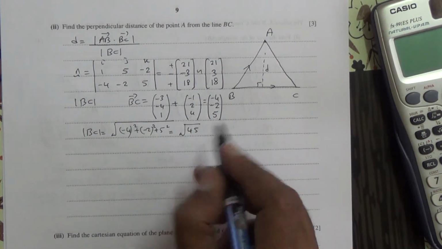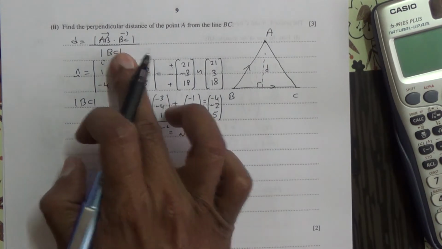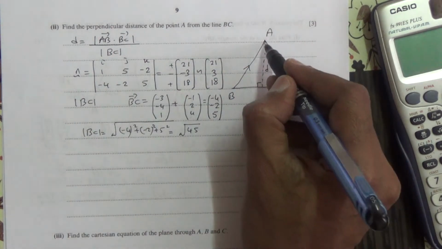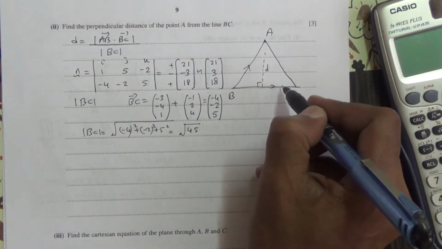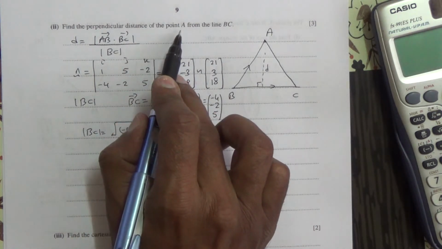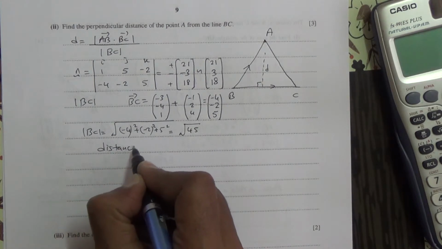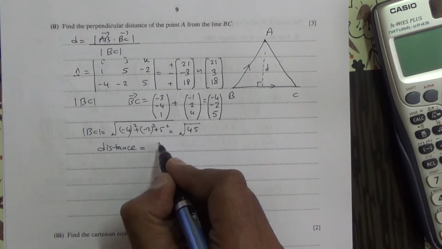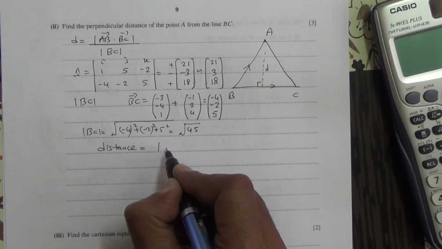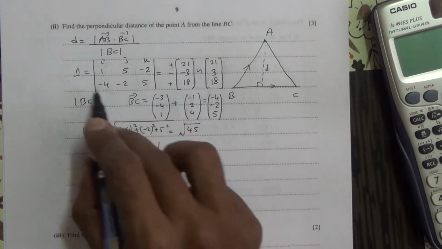Okay, so we just need to plug in these values into this here and find the perpendicular distance of point A from the line BC. So distance is now equal to the magnitude of AB times BC, and AB times BC is this.